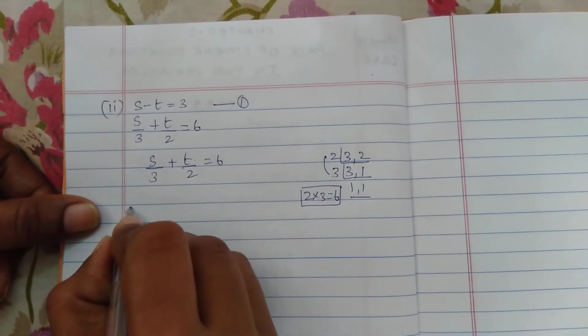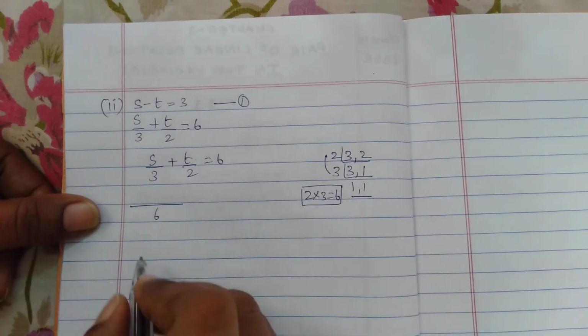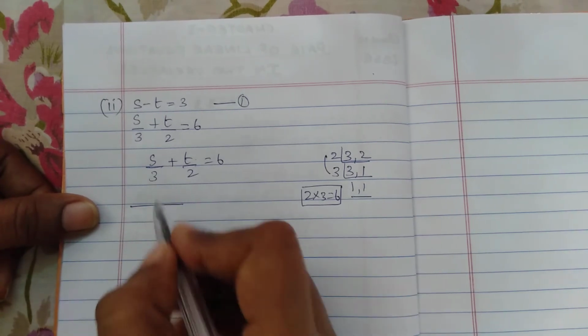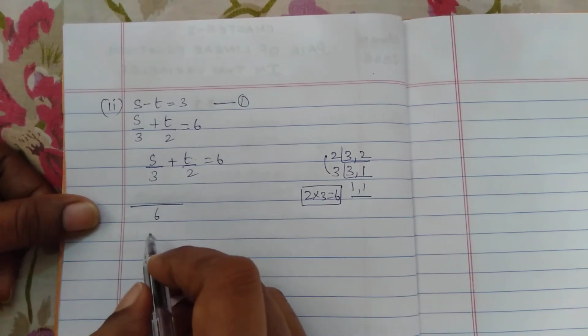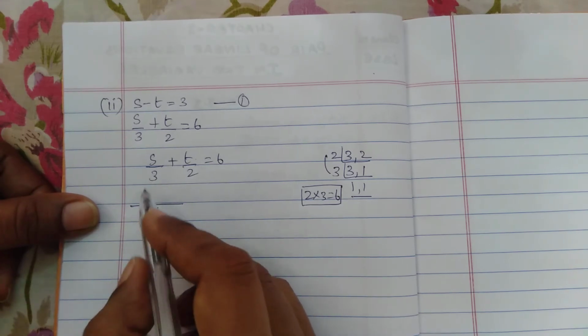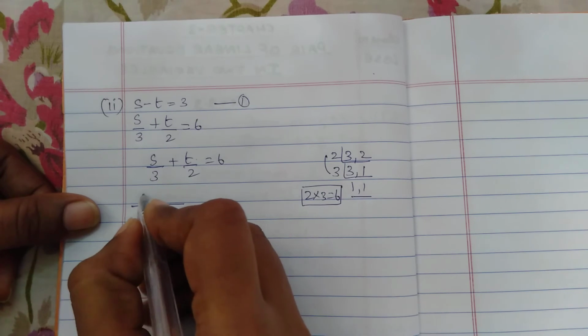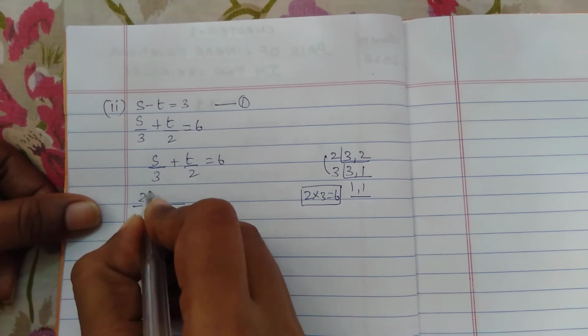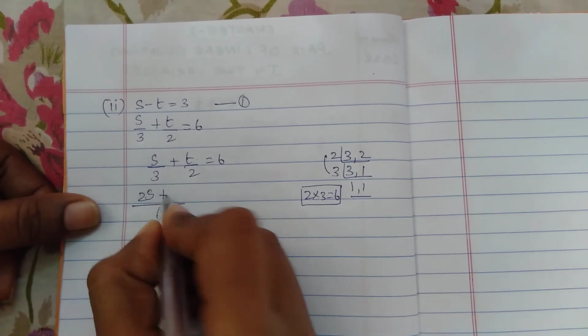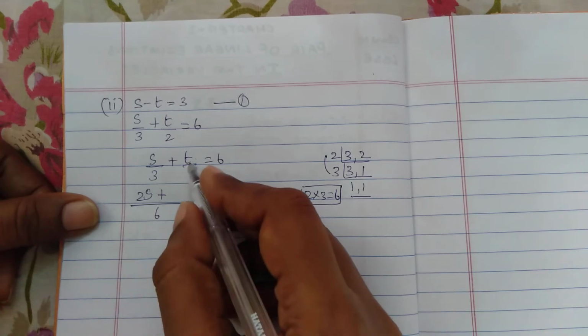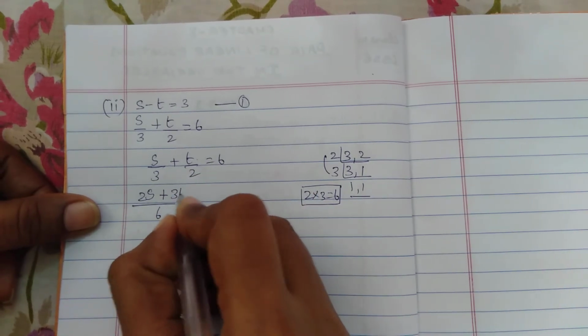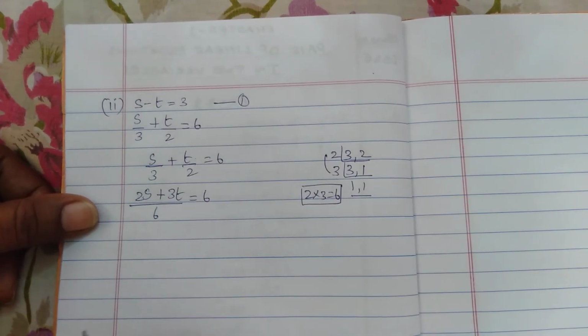So let's write it here. 6 is the LCM. So 3 goes how many times in 6? 3 2s are 6. So using 2, multiply s. So s into 2 is 2s plus 2 3s are 6. So 3 into t is 3t is equal to 6.